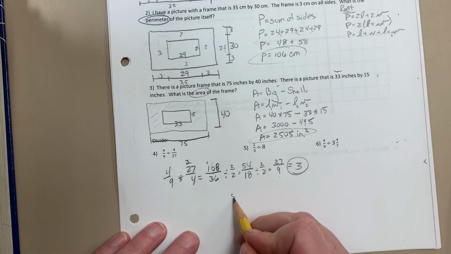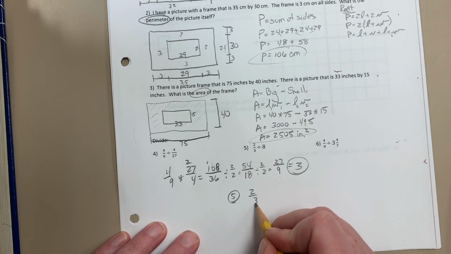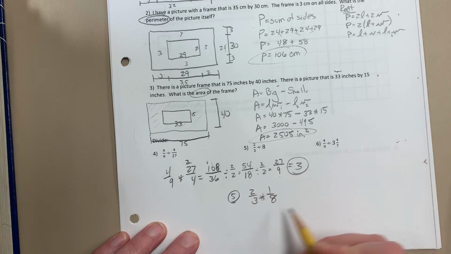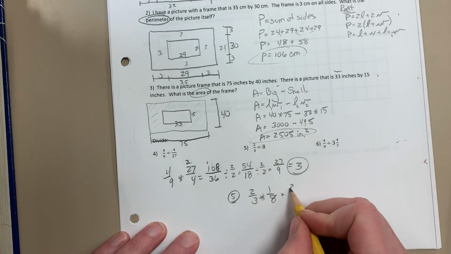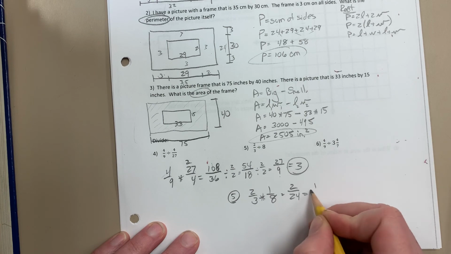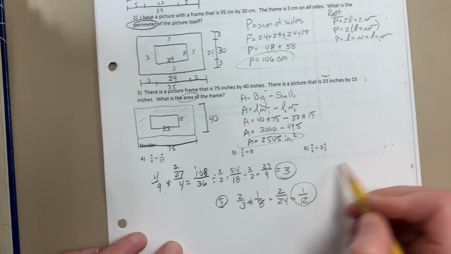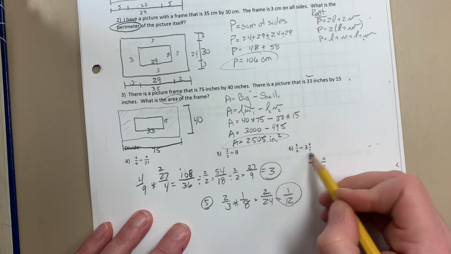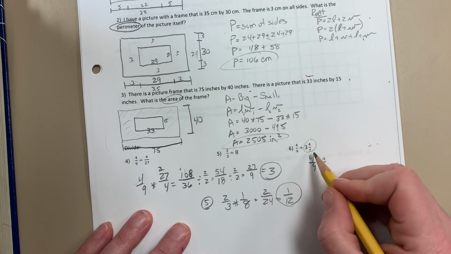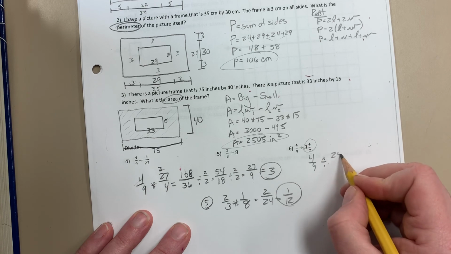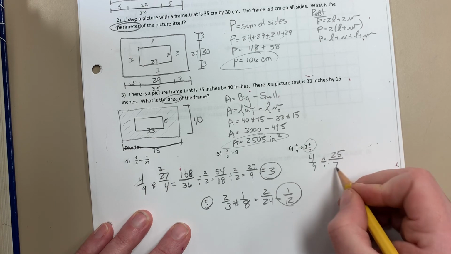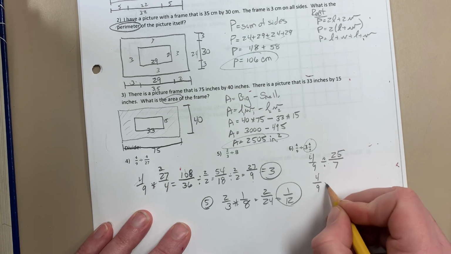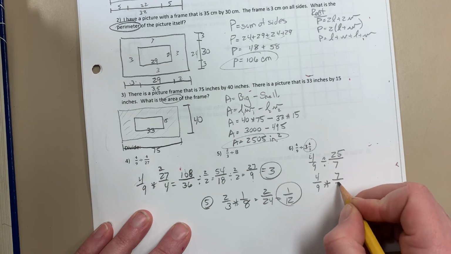I'm going to do 5 down here. Take its reciprocal, its multiplicative inverse. And lastly, I'm going to keep the division sign here because I have a little bit of work to do. I need to make this improper. 21 plus 4 is 25/7. Now I want to multiply by the reciprocal.